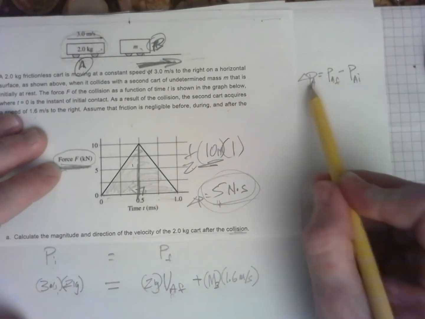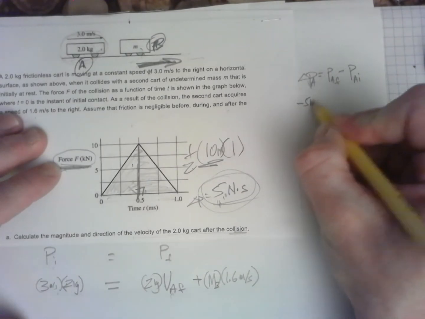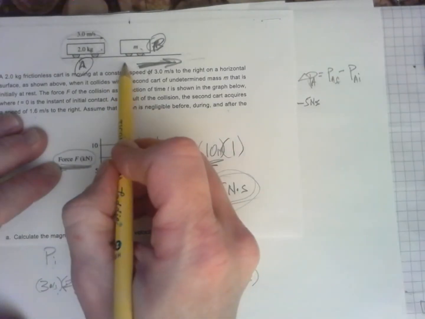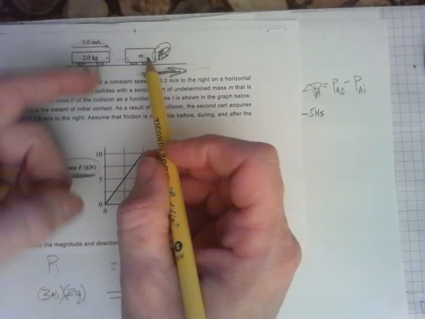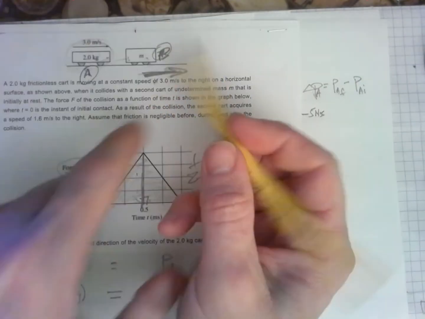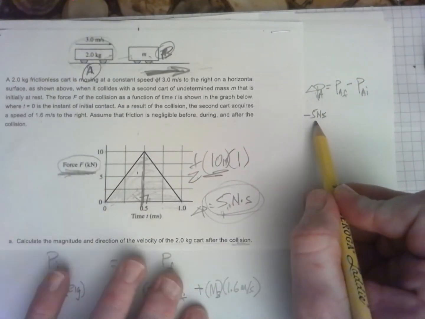The change is impulse. That's this. I'm going to call it -5 Newton seconds, because if I make this way positive, when it hits here, the force on M is this way, positive. The Newton's third law force back this on the 2 kilogram cart is negative. So I'm going to make that negative.